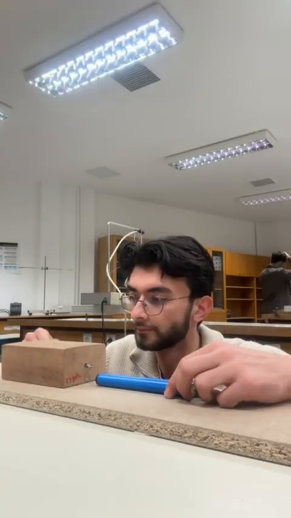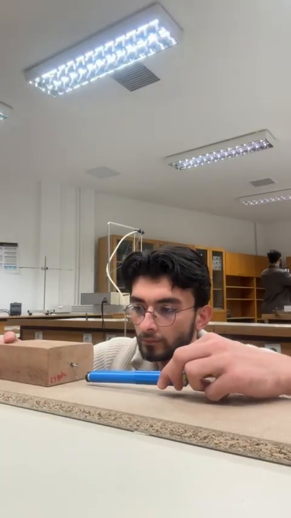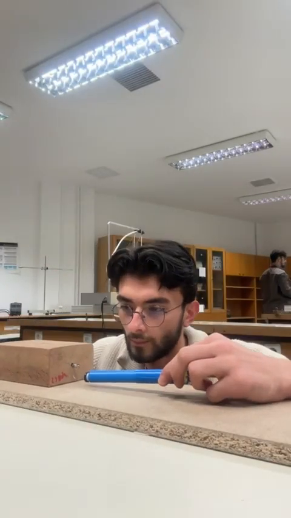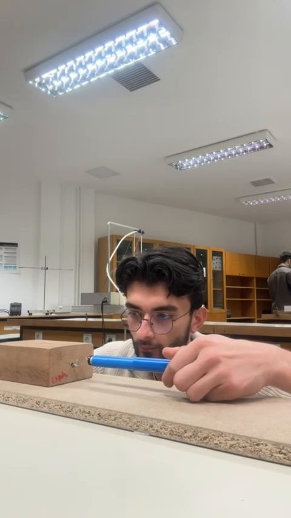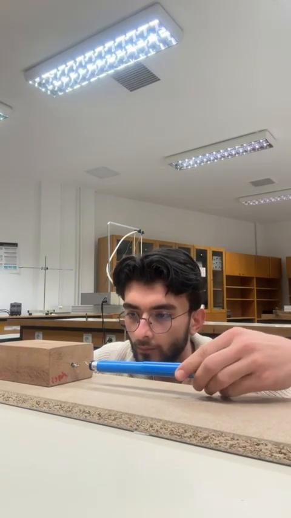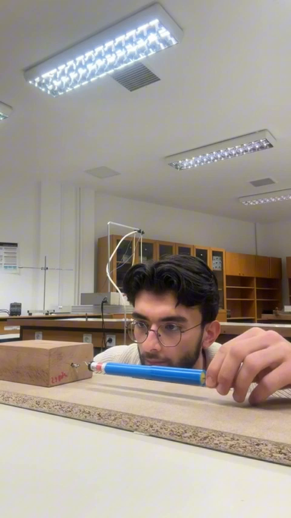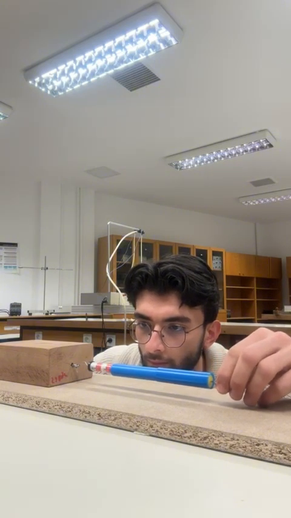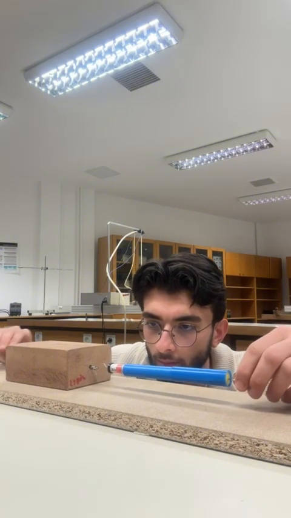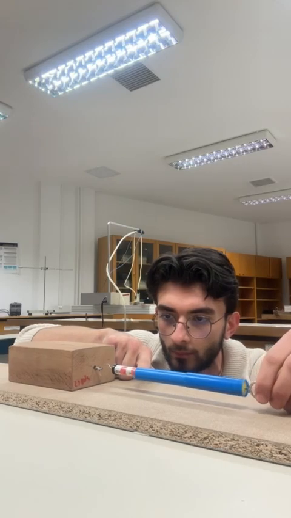Let's start. In this first part of the experiment, we find the maximum static friction coefficient. We use a dynamometer on the wooden object. We increase the force slowly and we can see that there is a value at which the object starts to slide. This is the maximum static friction force on the wooden object.